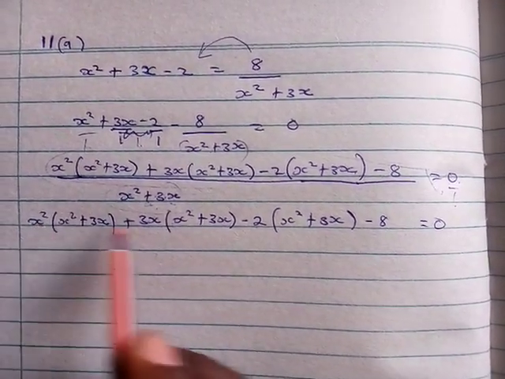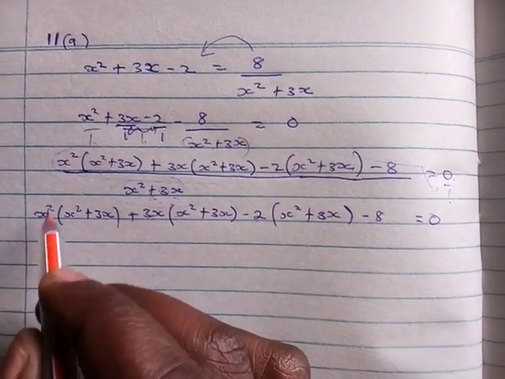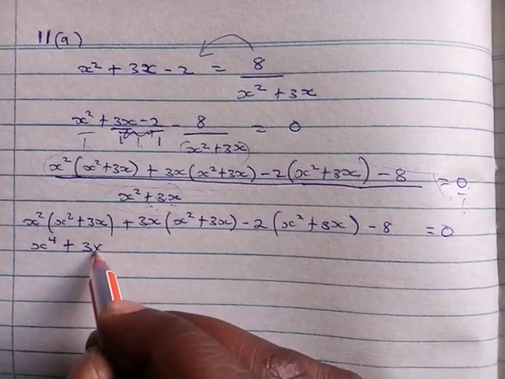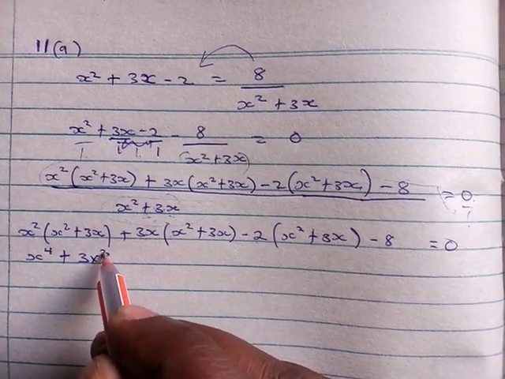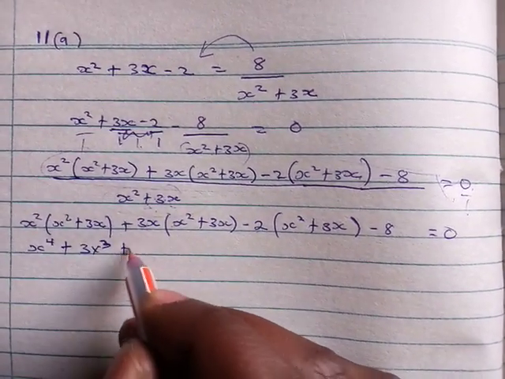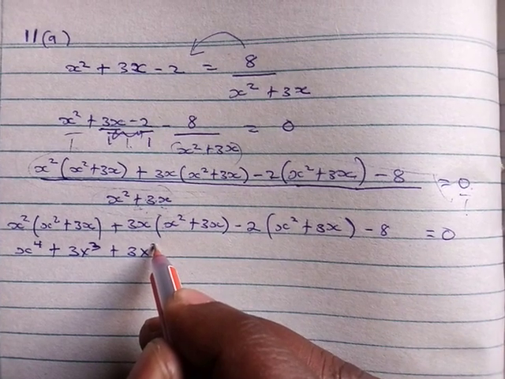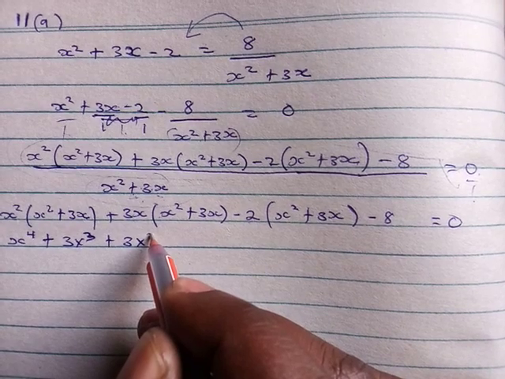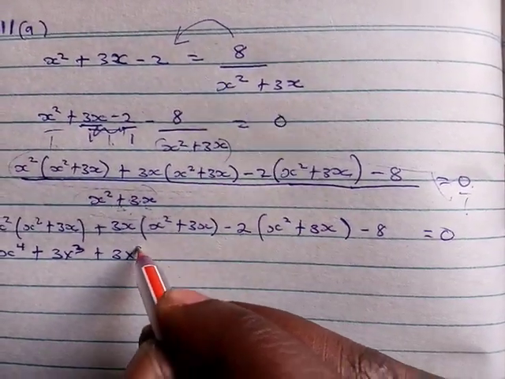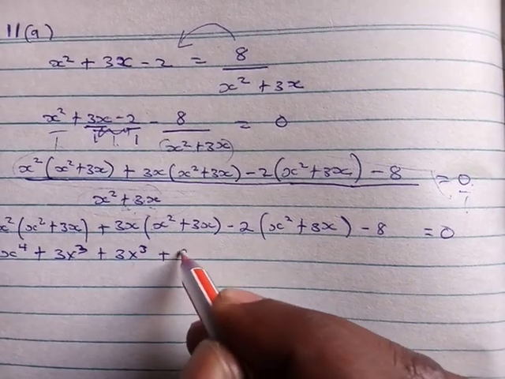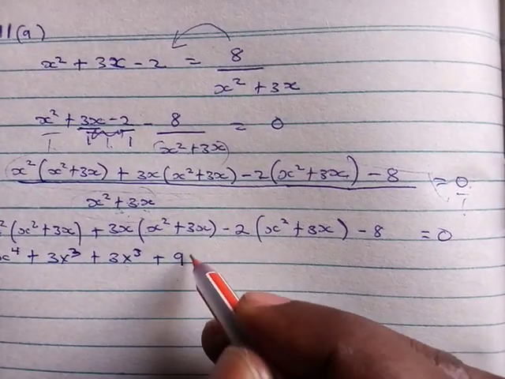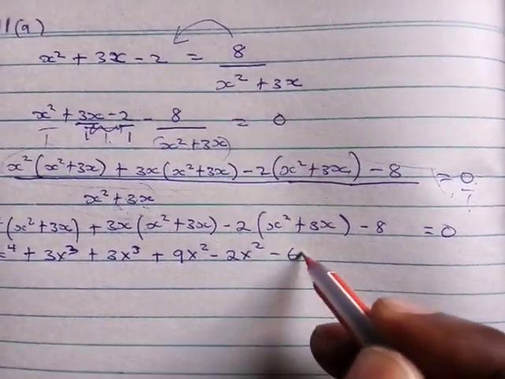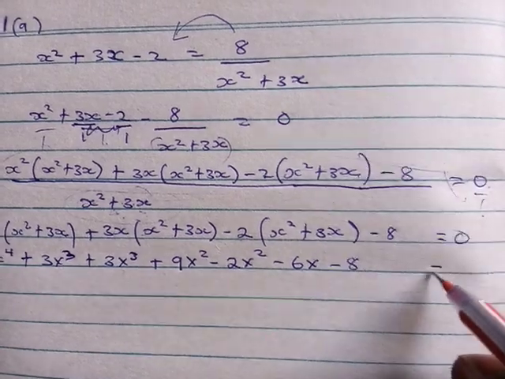So when you multiply everything here and you simplify, you come to something like x power 4 plus 3x cubed, not squared, then plus 3x cubed, then plus 9x squared minus 2x squared minus 6x minus 8 is equal to 0.